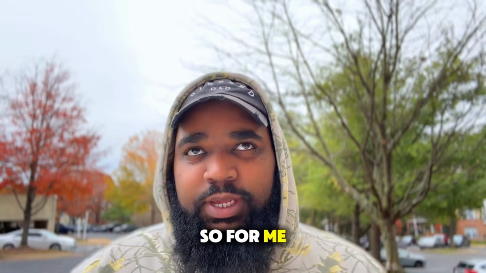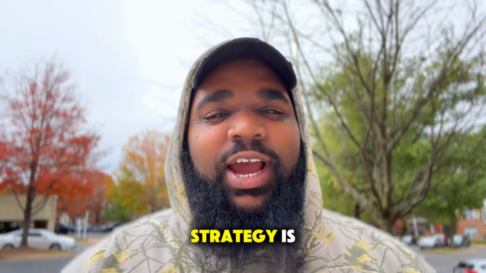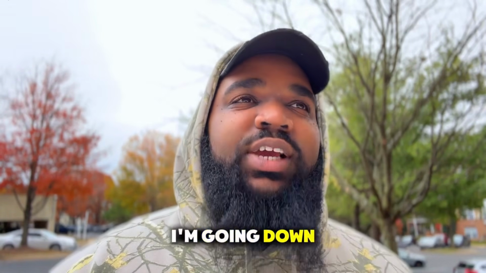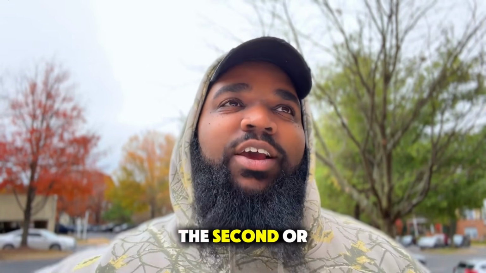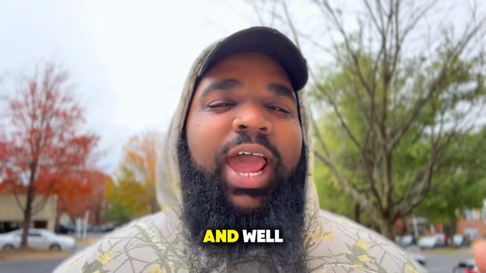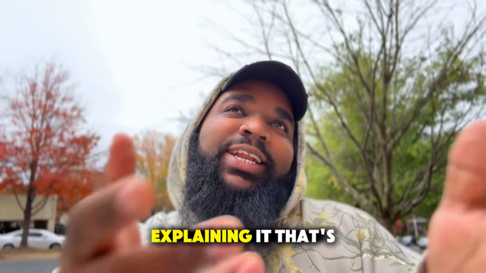So for me, if you ask me what my strategy is, I'm looking for a breaker structure on the 5 or 15 minute. I'm going down to the 1 minute. I'm entering off the second or third fair value gap. That's it. That's literally it. And explaining it, that's it.